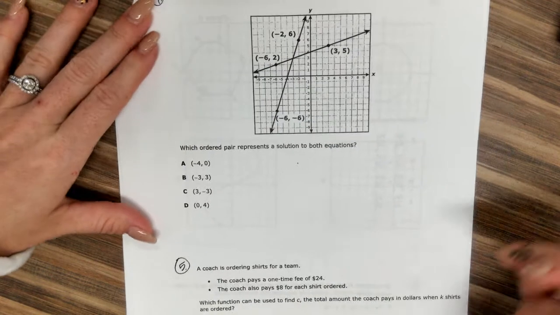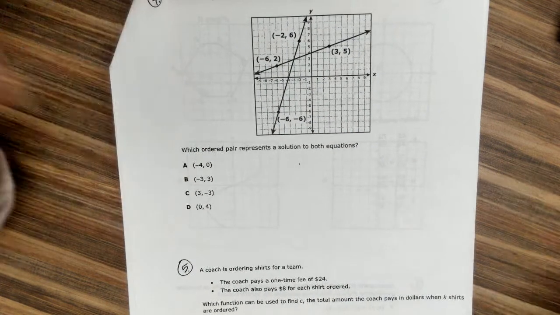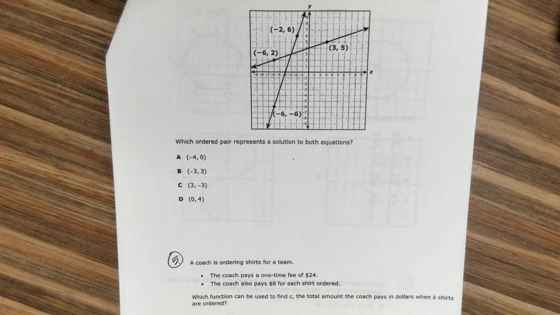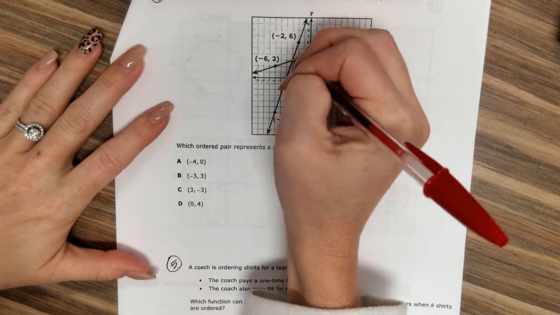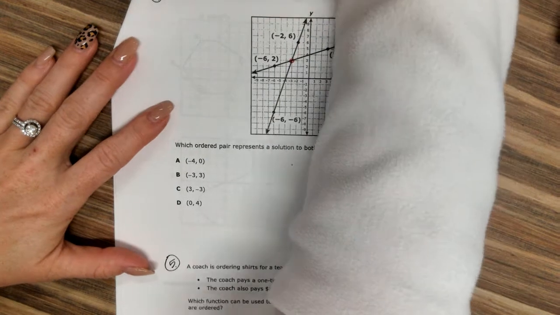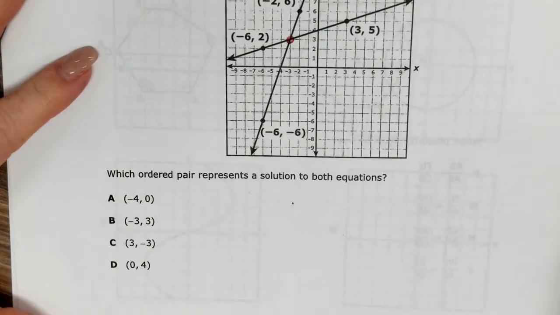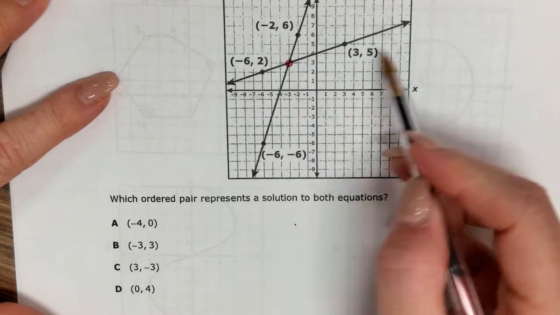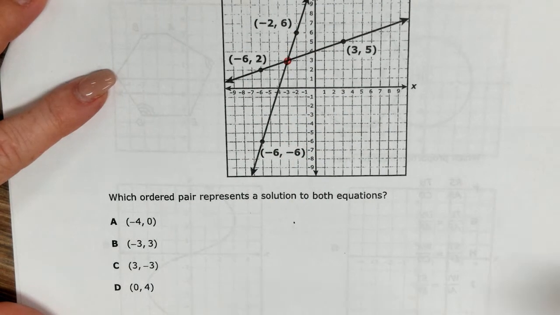Number 4. This one is so easy that if you miss this, I don't know what to tell you guys. What did I tell you when you see two lines that intersect? The answer is where they touch each other. This is your answer right there. You didn't even have to read the question. That's the answer. They tried to confuse you by giving you more than you needed.